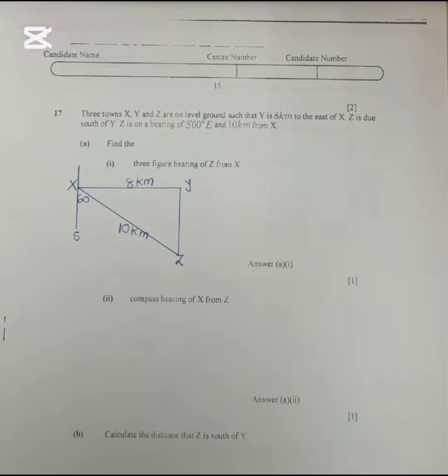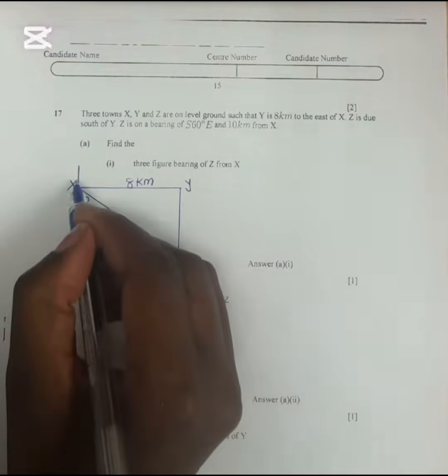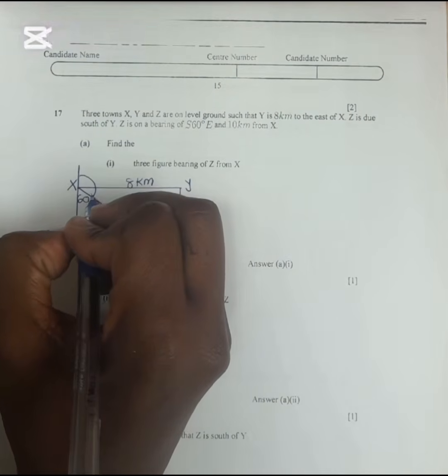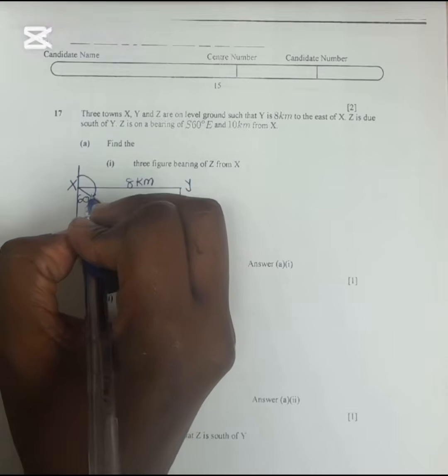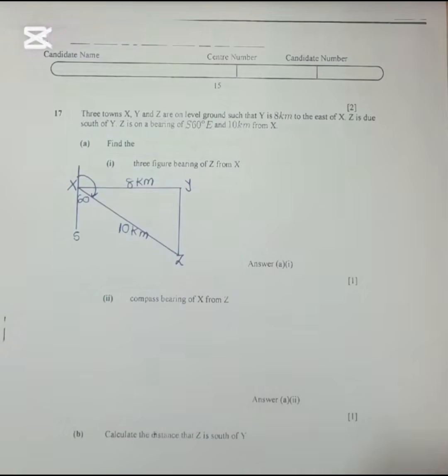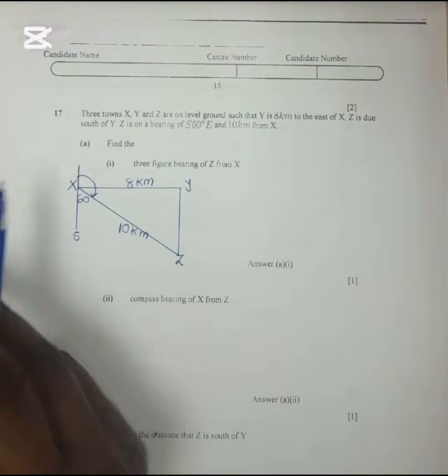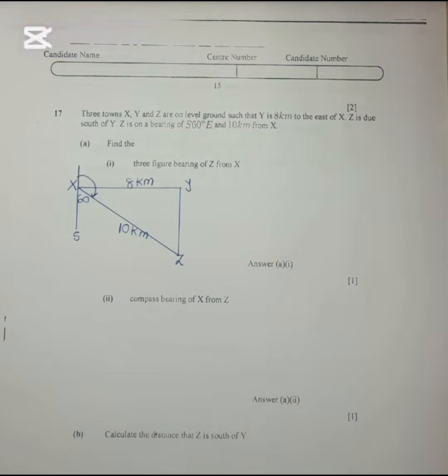We need to find the bearing of Z from X. So the true bearing is going to be from this point to this point. We say the bearing of Z from X is equal to 180 minus 60, which is equal to 120 degrees.